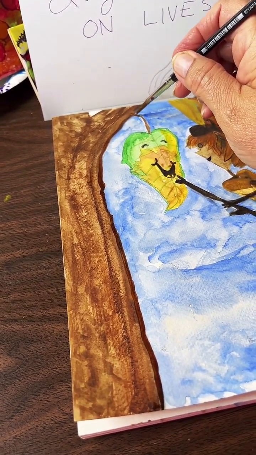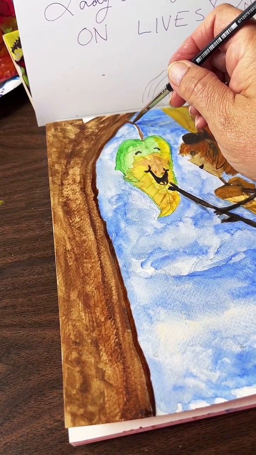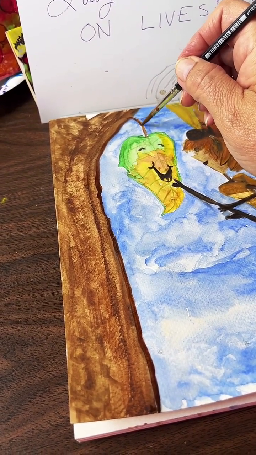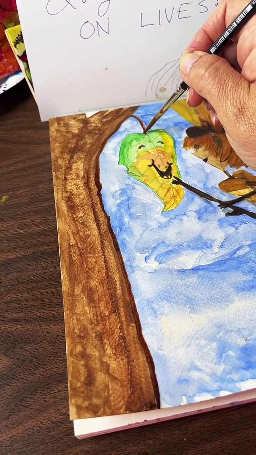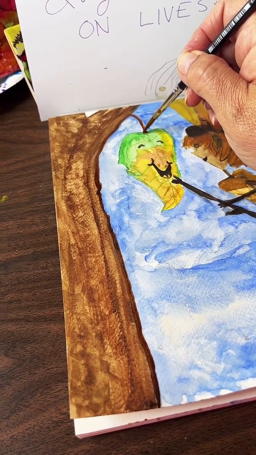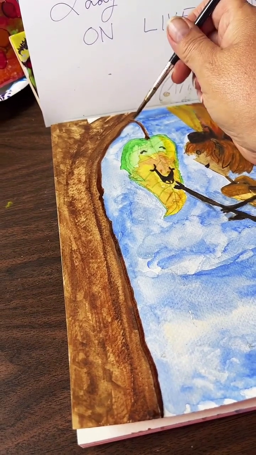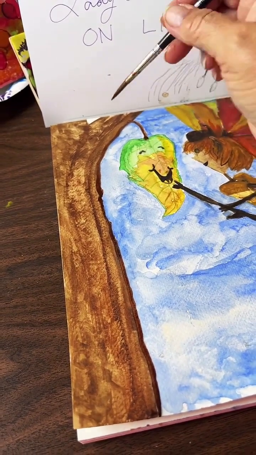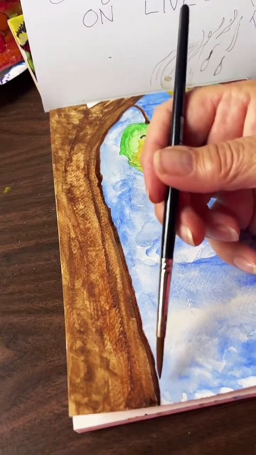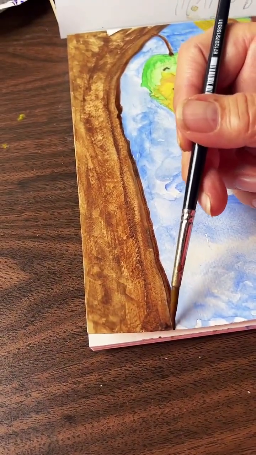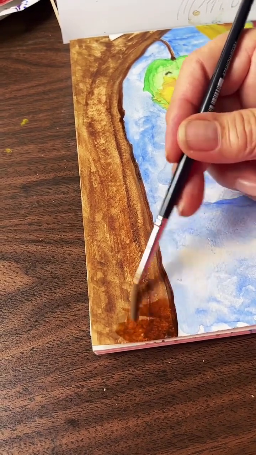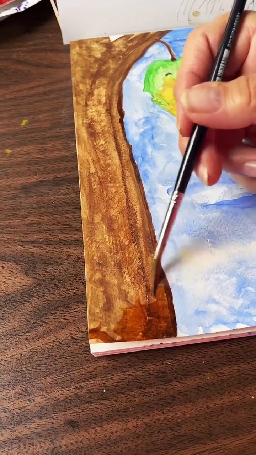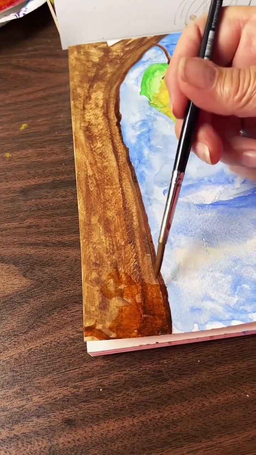I'll follow that color right up to our little leaf. Come right down with our little leaf. And just join him right on. I'm going to take that color right up there. So now this side, I'm going to just push in a little bit and scrub. Push and scrub.